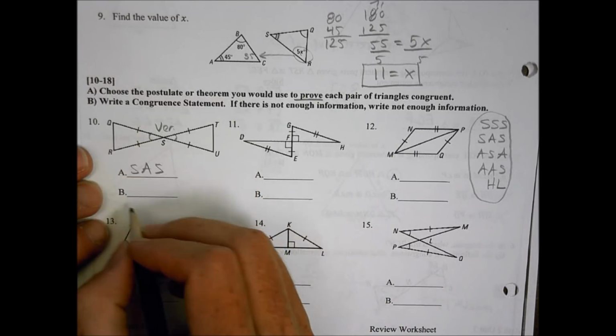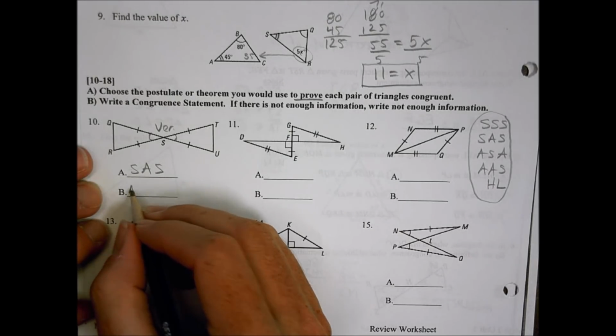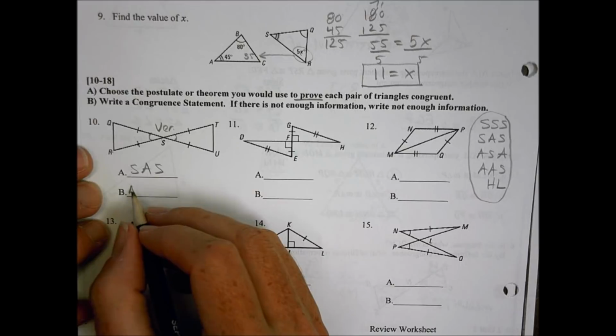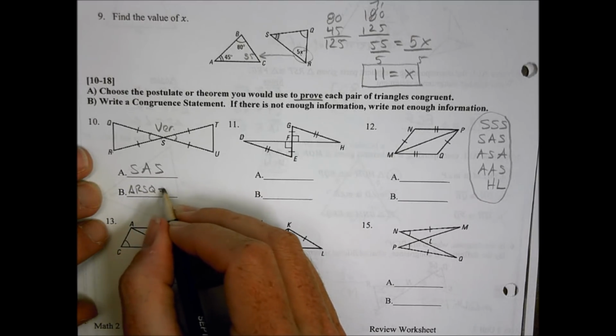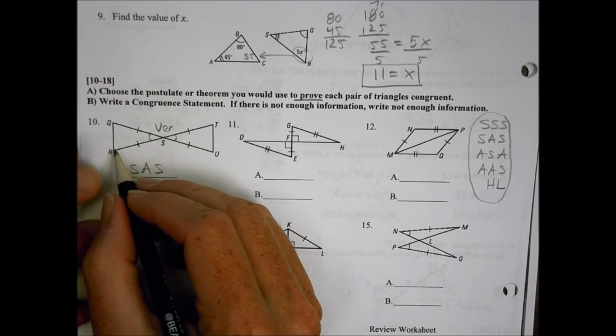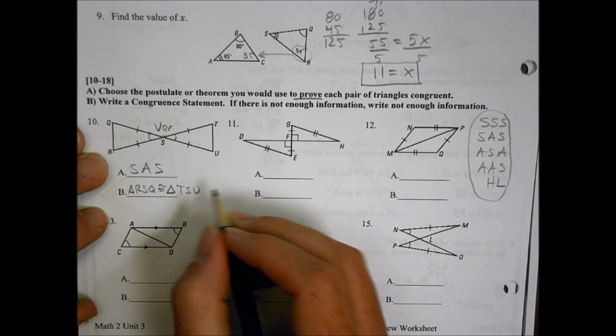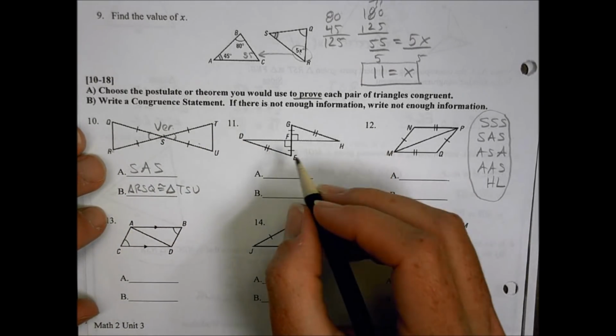And what you're going to do in part B is you're going to just write down the letters of the triangle in the right order. So we have RSQ, for example. RSQ is congruent to triangle, and because I started over here, I'll go here, TSU. TSU. All right, looking at number 11.